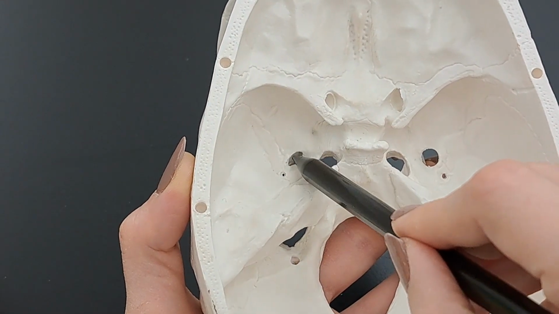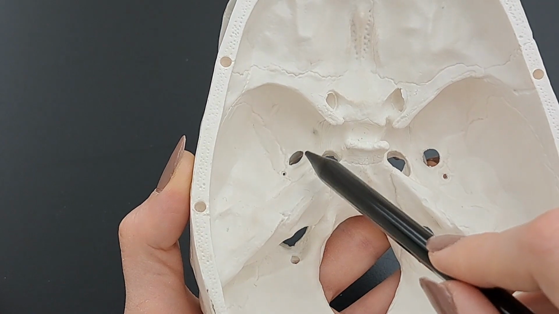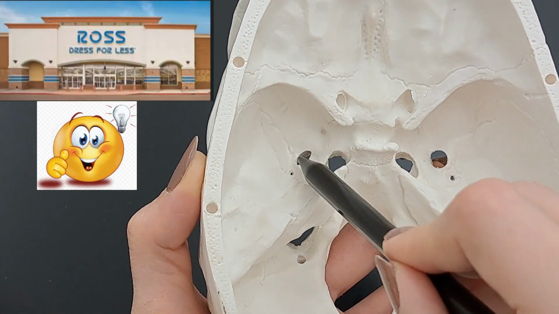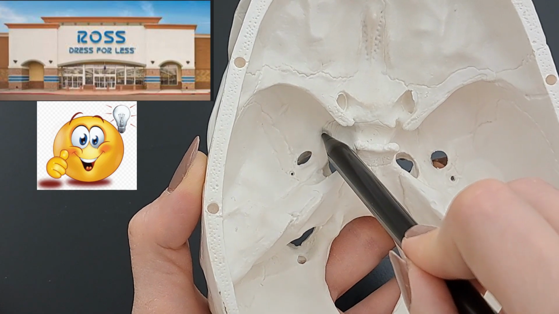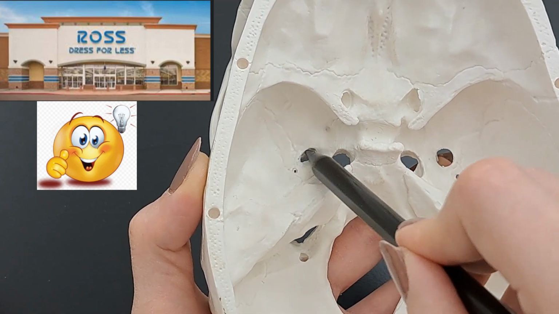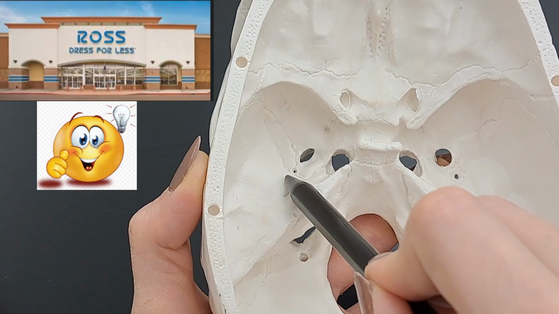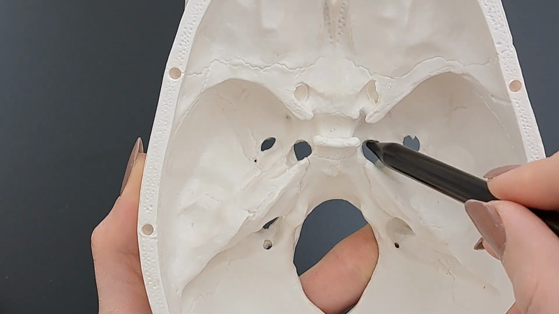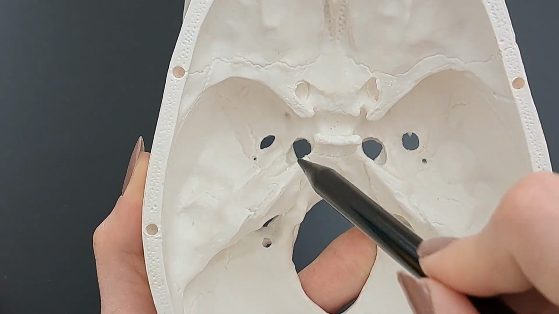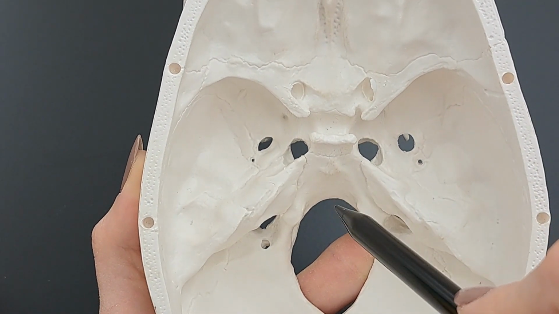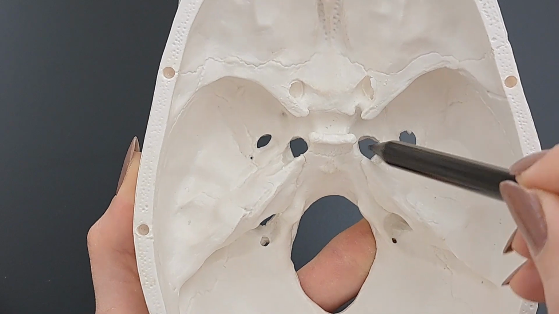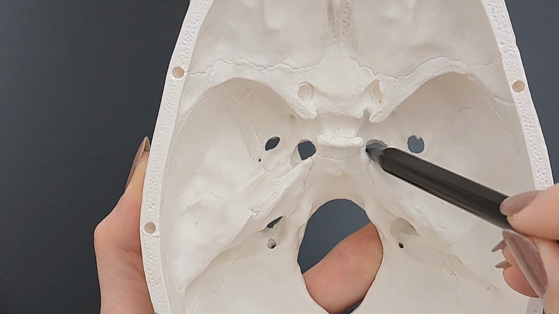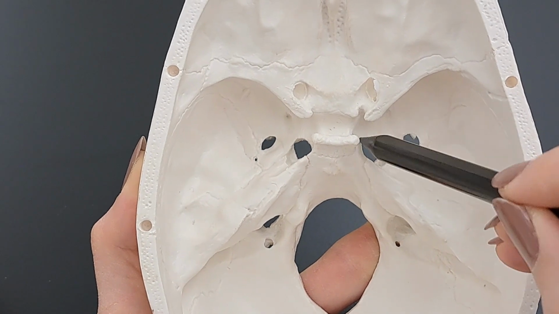To remember their order on the sphenoid bone, you can remember the word Ross, which is the clothing store, R-O-S: foramen rotundum, foramen ovale, foramen spinosum. This opening right here is the foramen lacerum. We talked about the foramen lacerum in the anatomy of the temporal bone video. The foramen lacerum is formed by 3 bones: the temporal bone, the occipital bone, and the sphenoid bone.